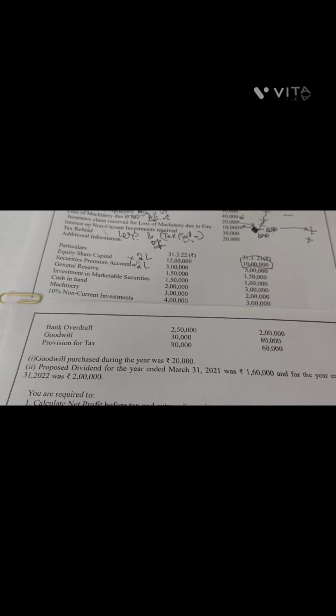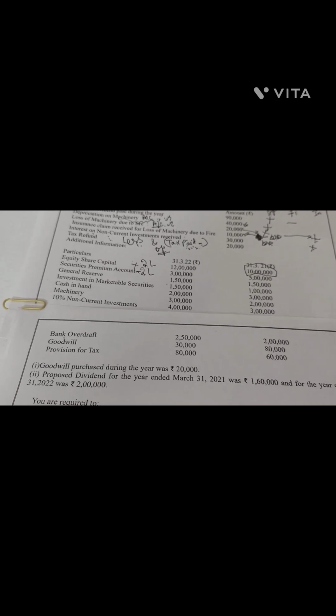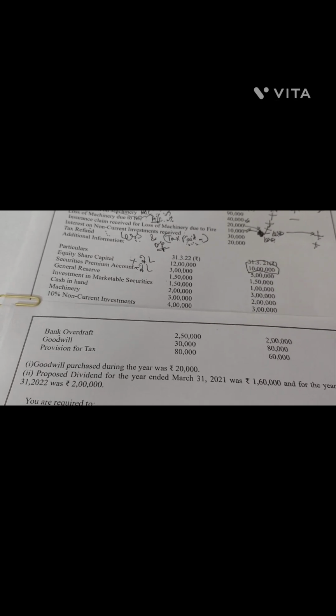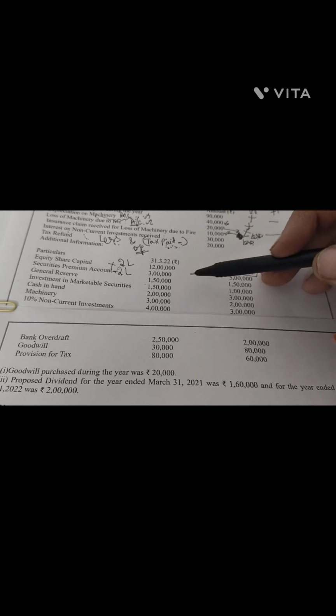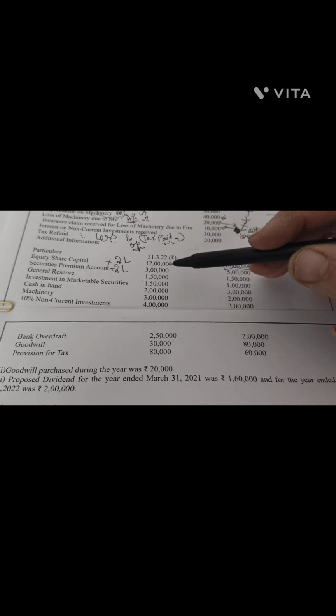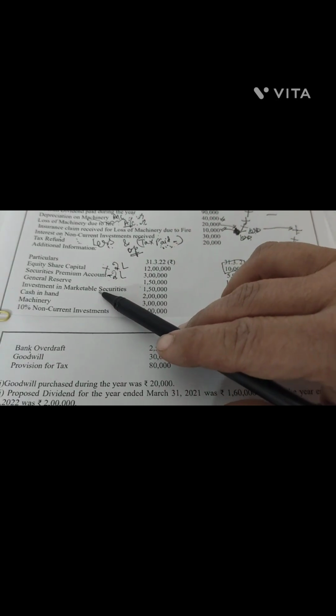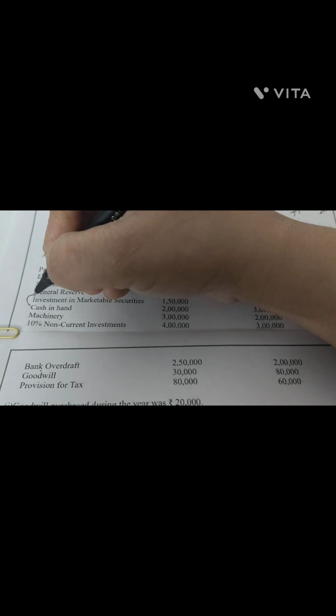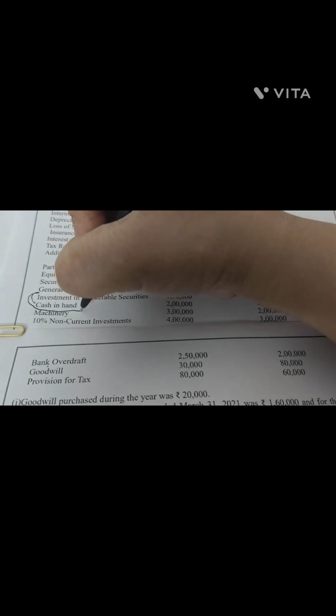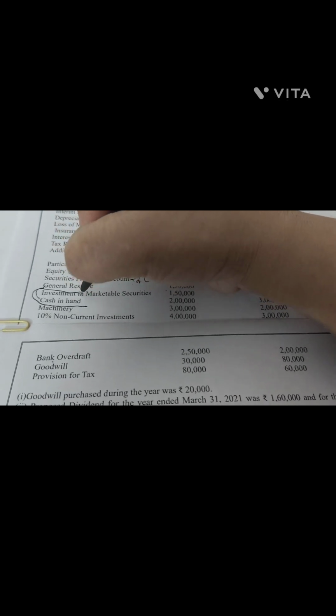Now we are coming back to our question. Let's consider further points we have in the question. There was general reserve with no change, 1,50,000, 1,50,000, no change. Investment in marketable securities and cash in hand are both added for the calculation of your cash and cash equivalents, right?